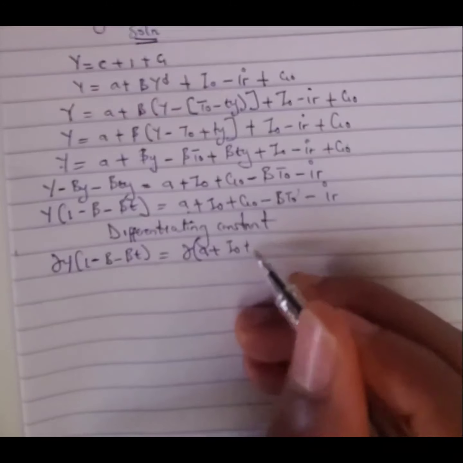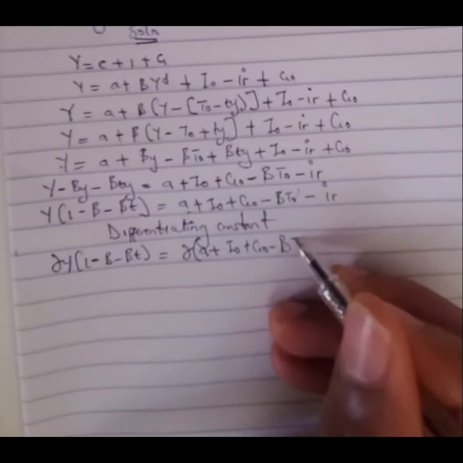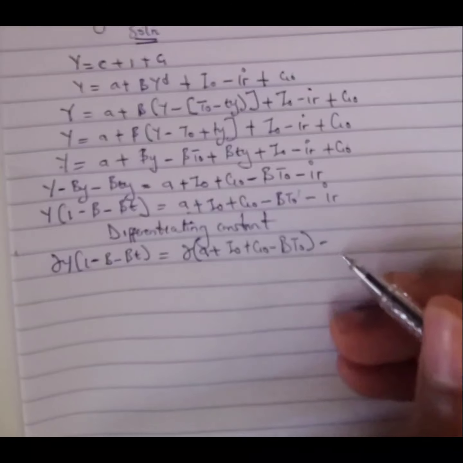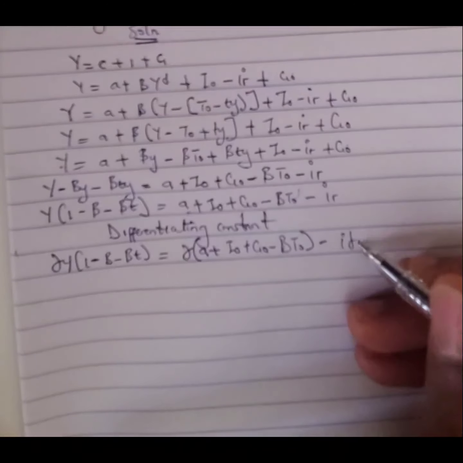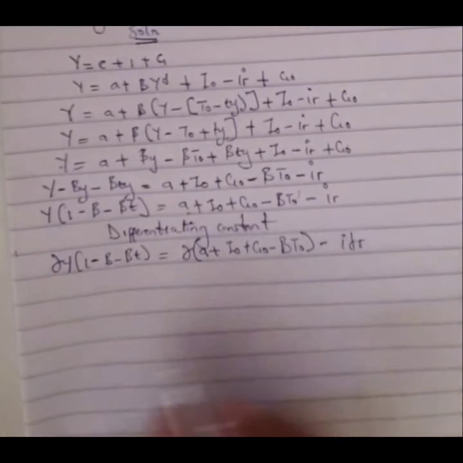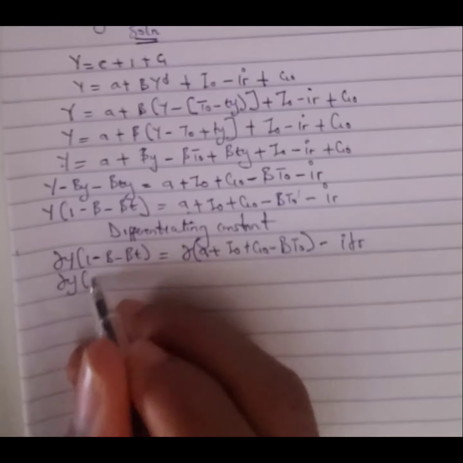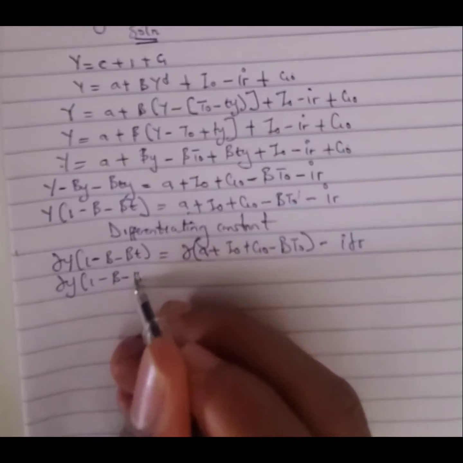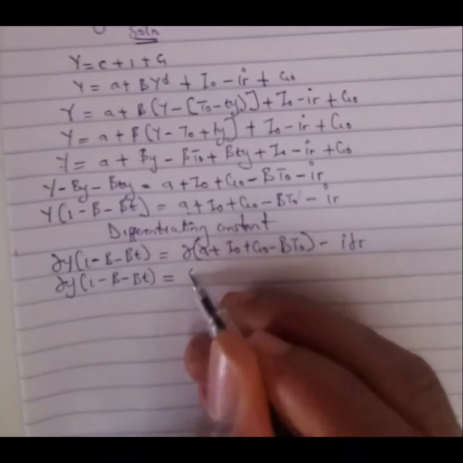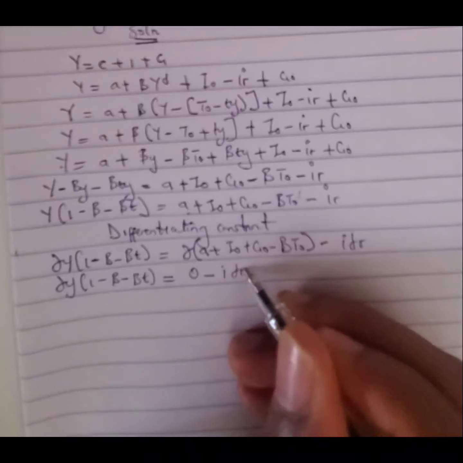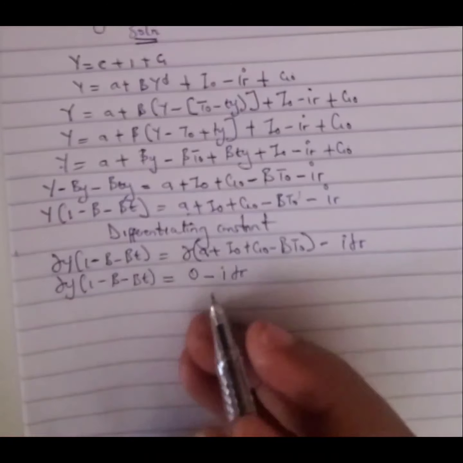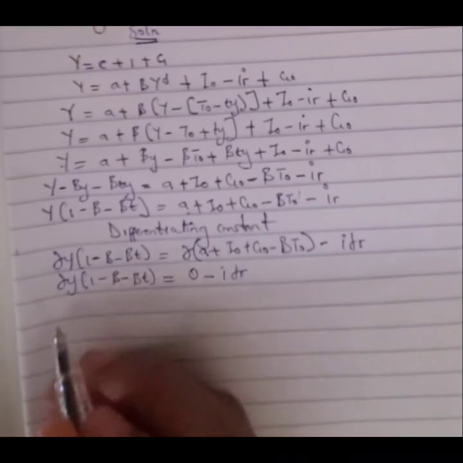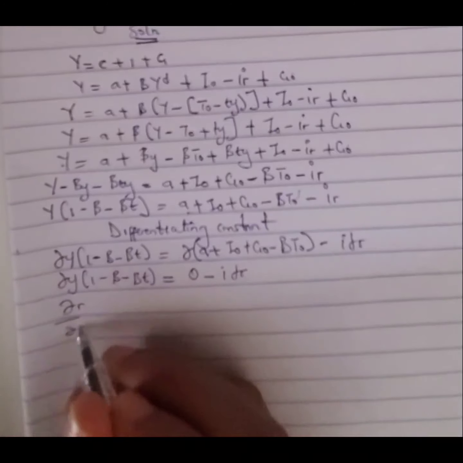the partial derivative of the constant minus I dr. So differentiating that out, we'll be left with 0 minus I dr. Now divide through by dr here, dr over dy.